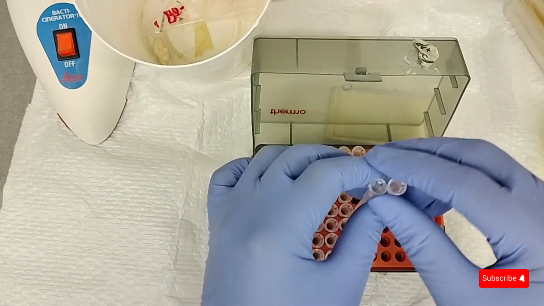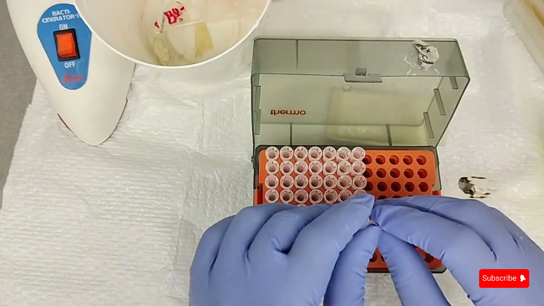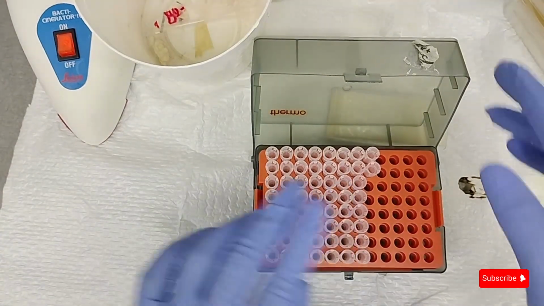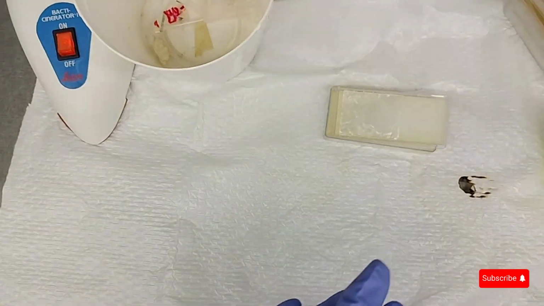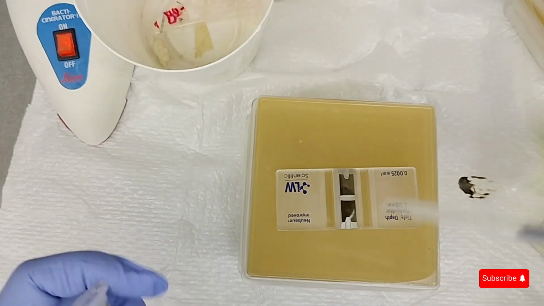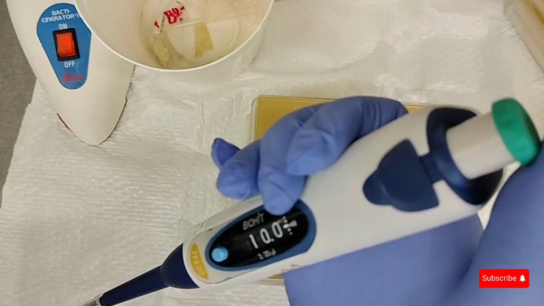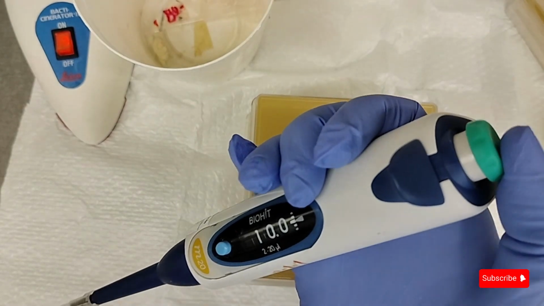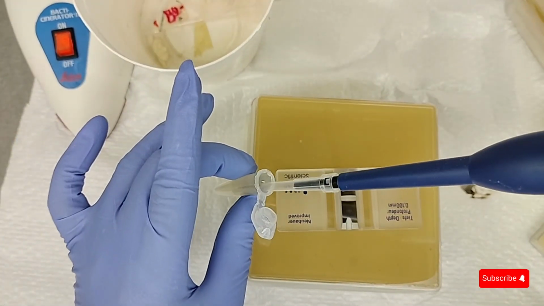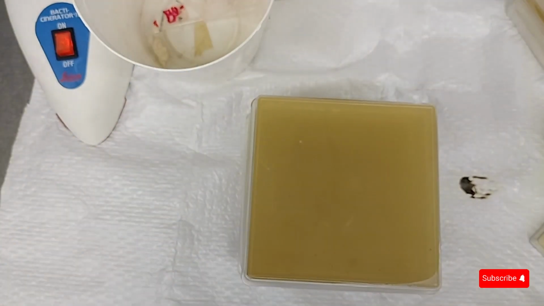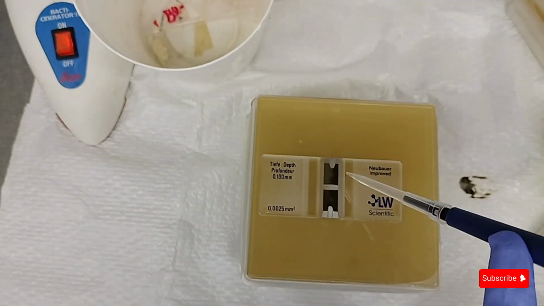Once I'm done with that, I will take 10 microliters, so not a lot, of the spores in water and put it onto each side of the counting chamber. In total, it will be 20 microliters. I'll then put on a glass slide cover slip, take it to the microscope, and use my spore counting template.